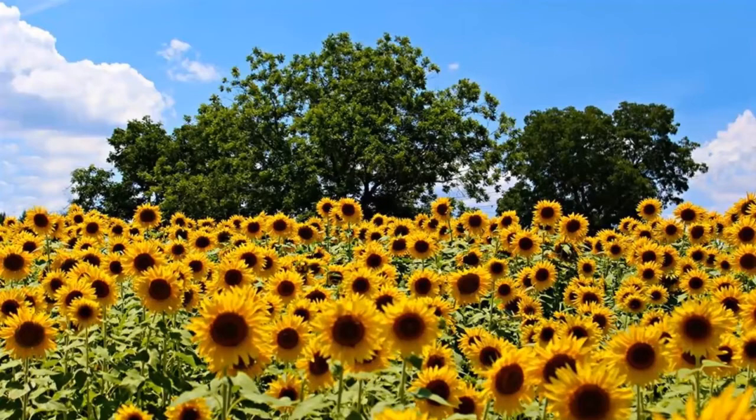So sunflowers originated in the Americas, and they were actually domesticated by Native American people who lived in the South and a little bit in Mexico. They were grown as crops, and we have found seeds of the domesticated plant dating back as early as 2100 BC.